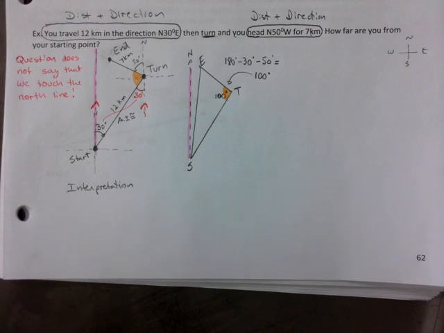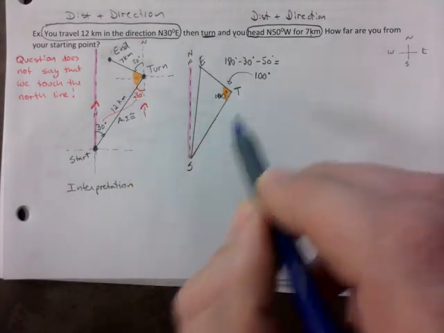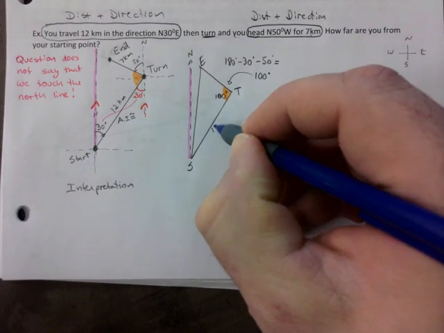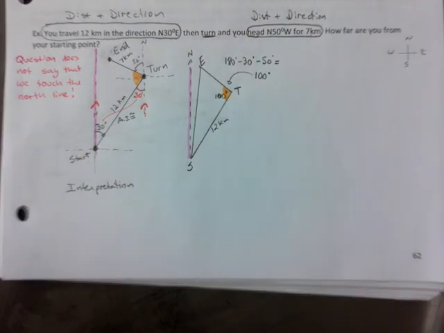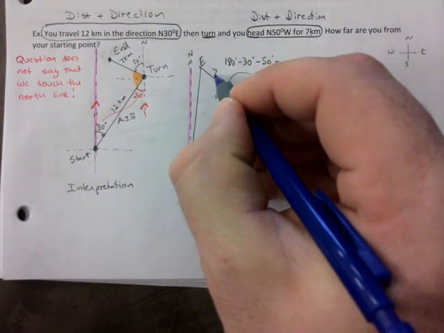That's our alternative interior. So anyways, we've got that figured out. So this is our clean. We have to transfer some more. The 12 kilometers, no problem, that comes with us. The 7 kilometers, this side, that comes with us.